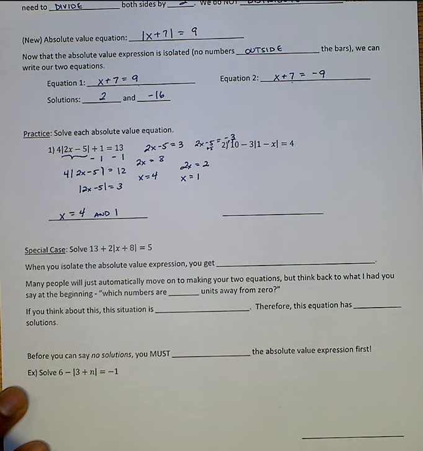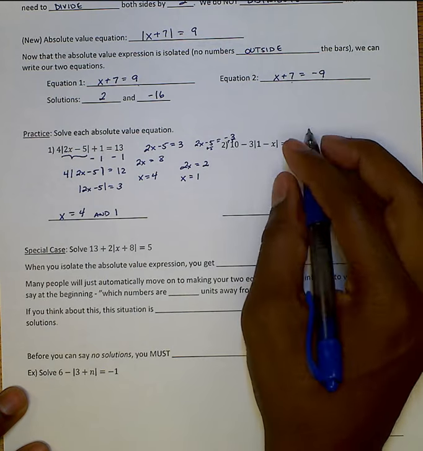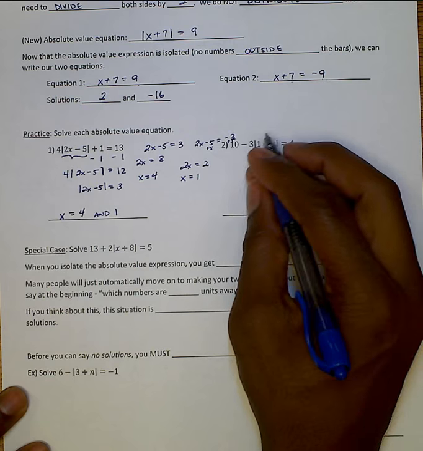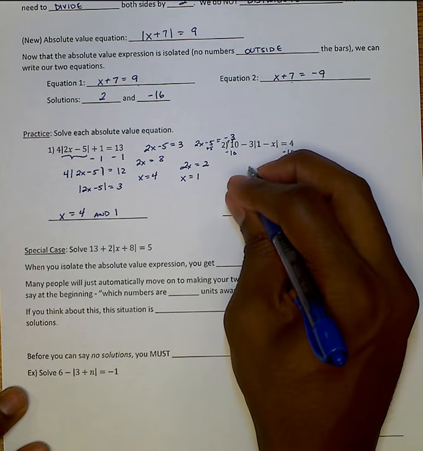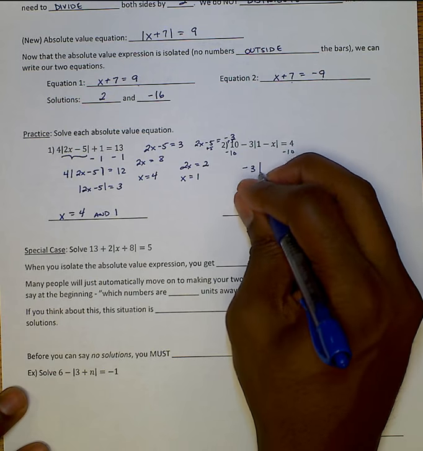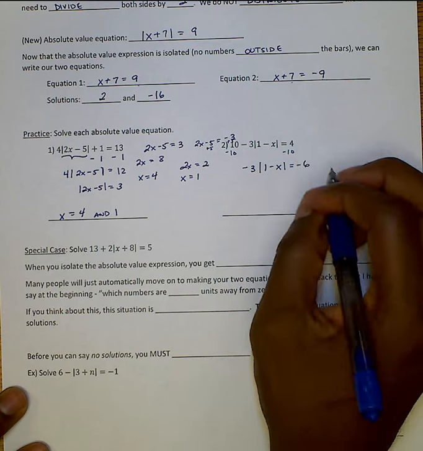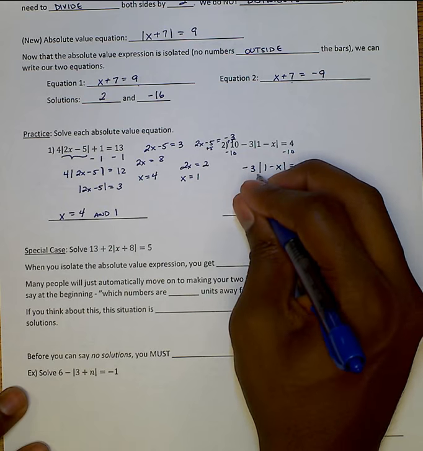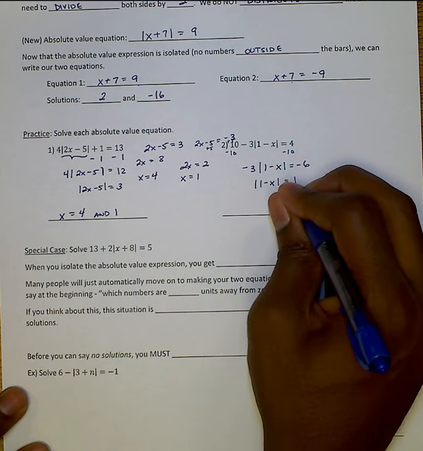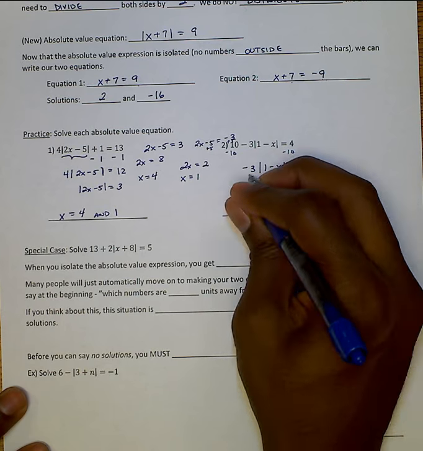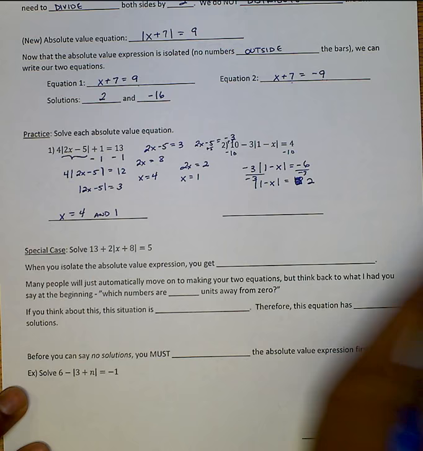Alright, do the same thing for number 2. 10 minus 3 times the absolute value of 1 minus x equals 4. So I'm going to subtract 10 first. So I have negative 3 absolute value of 1 minus x equals negative 6, 4 minus 10. Then I'm going to divide by negative 3. Okay, so I have the absolute value of 1 minus x equals positive, oops, not 18, that's multiplying. Write my steps so I don't do that again. Positive 2. So now I can write my 2 equations.